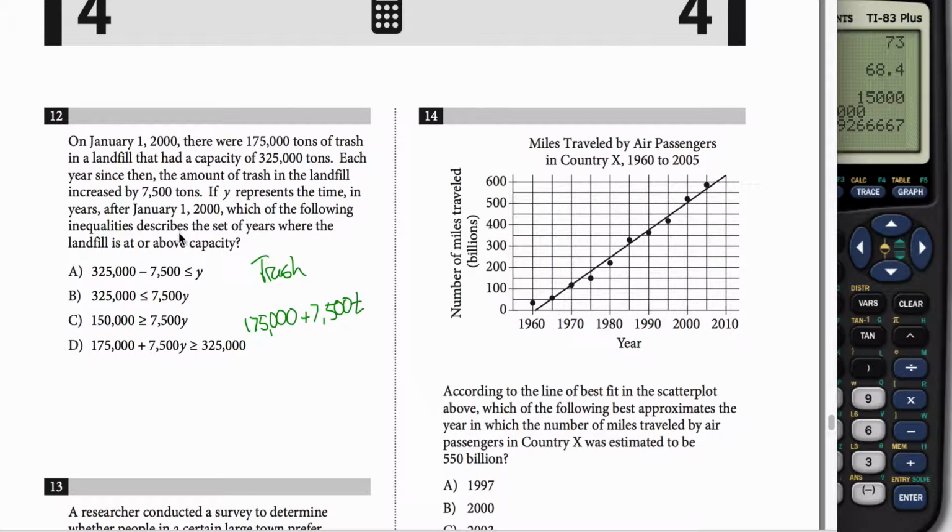I want my landfill to be at or above capacity, so I need the amount of trash here to be greater than or equal to whatever my capacity is. In this case, 325,000. So I stare at my list of possibilities and look for something that looks like this. It looks like I have it right there, so that would be my answer. I guess you could go through and prove why the rest of them don't work. I don't know why in this one it appears they took the 175 and the 325 and subtracted those to get 150, but they didn't do it down in this one. But whatever, D appears to be the right answer, so we'll call that good and move on.